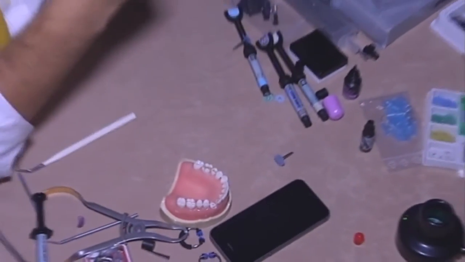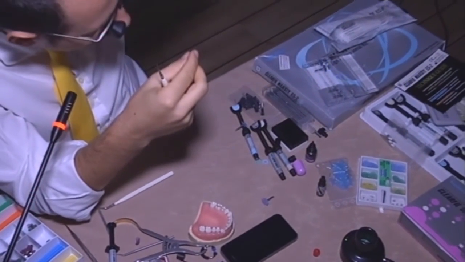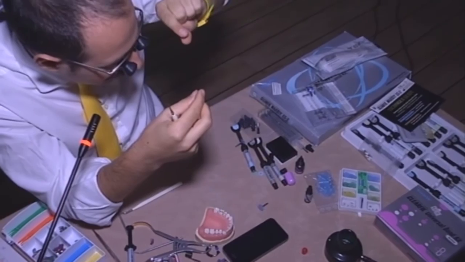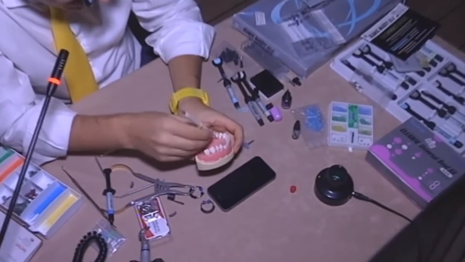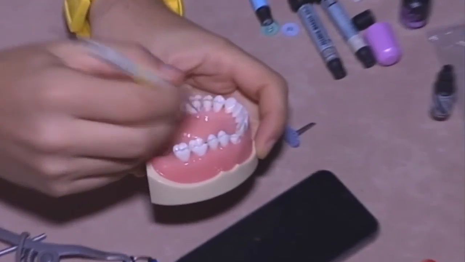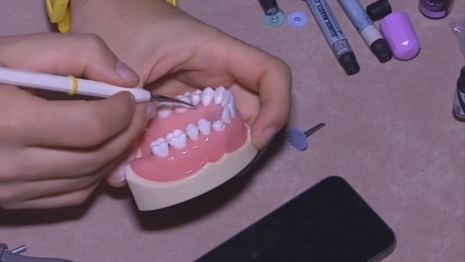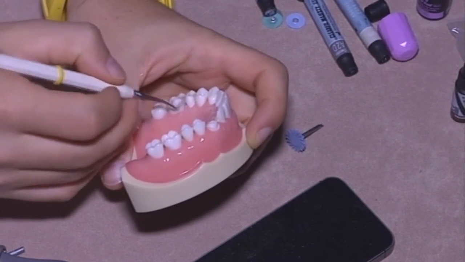So my assistant, she knows, and she cuts them in two. So I have thinner interproximal strips that can pass easily down the proximal contact in order to remove eventual excess of composite here and here.